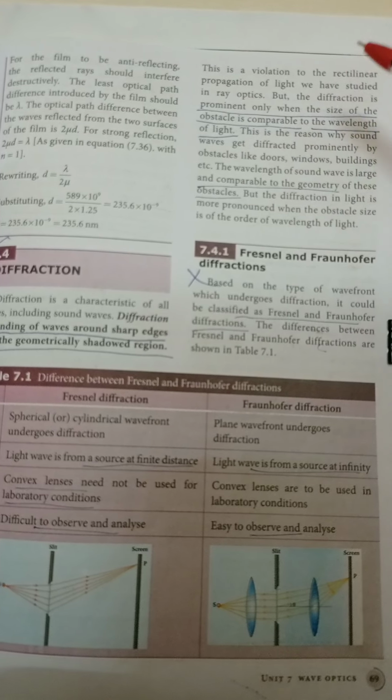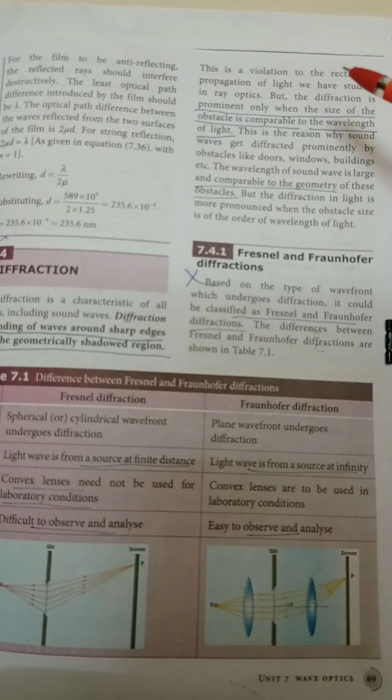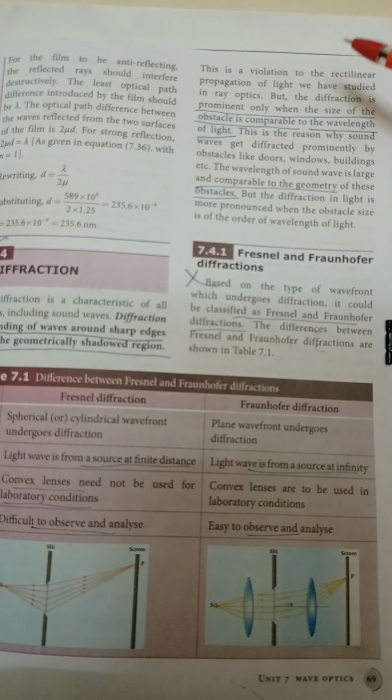If you consider the bending of waves, this process is a violation of rectilinear propagation of light. We have already learned about rectilinear propagation of light. What do you mean by rectilinear propagation of light? Light always travels in a straight line. But when light waves bend due to diffraction, this is a violation of rectilinear propagation of light.